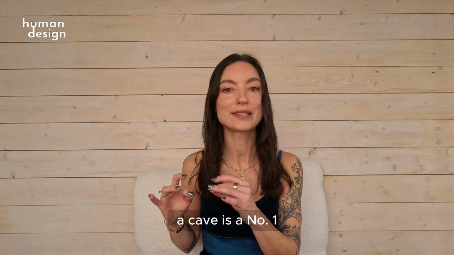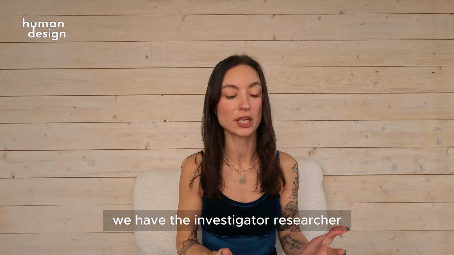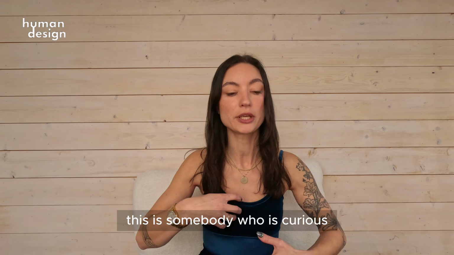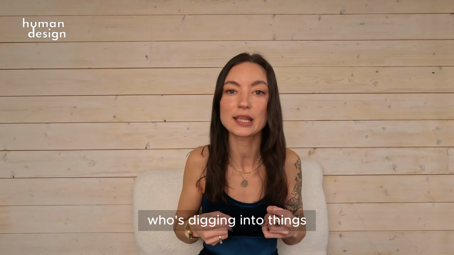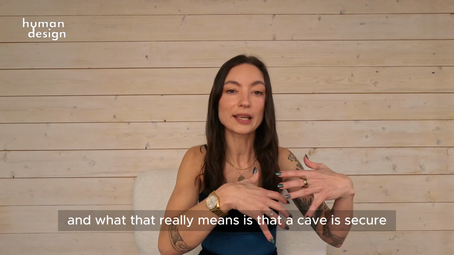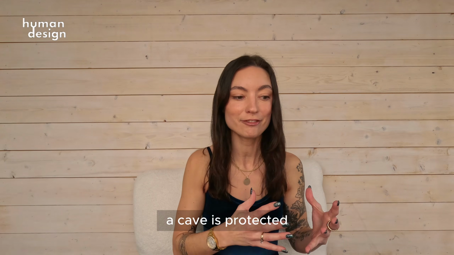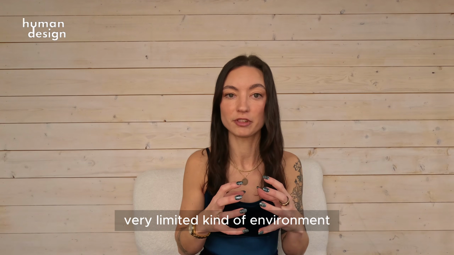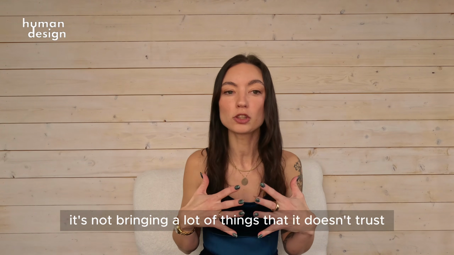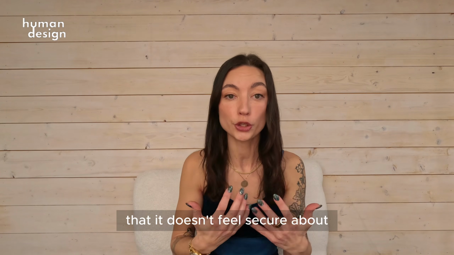A cave is a number 1. When we think about what a first line is, we have the investigator researcher. This is somebody who is curious, who seeks a secure foundation, who's digging into things. And what that really means is that a cave is secure. A cave is protected. A cave is a very, very limited kind of environment. It's not bringing a lot of things that it doesn't trust, that it doesn't feel secure about.